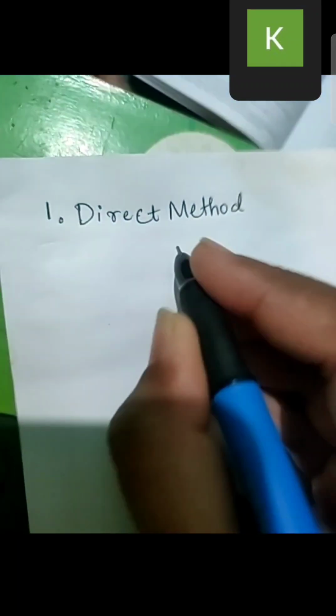So Karina, for the given question, we will be solving using the direct method, by using the formula x bar is equal to summation x divided by n.